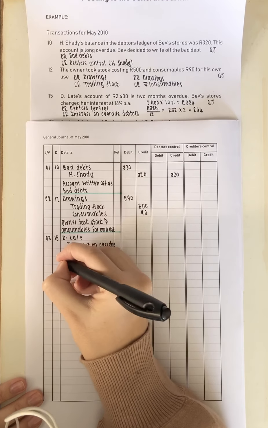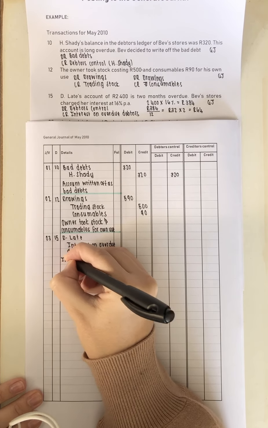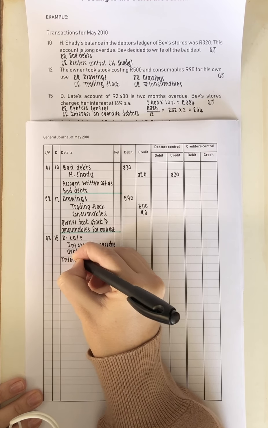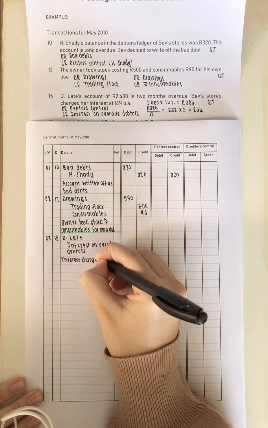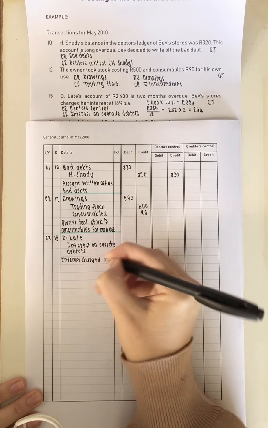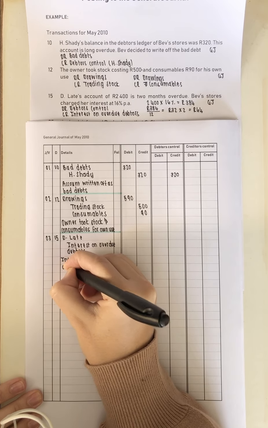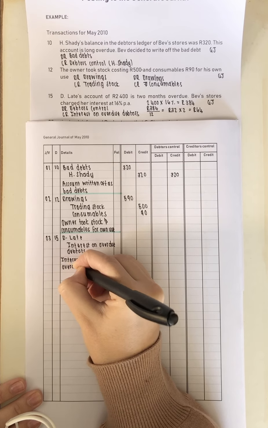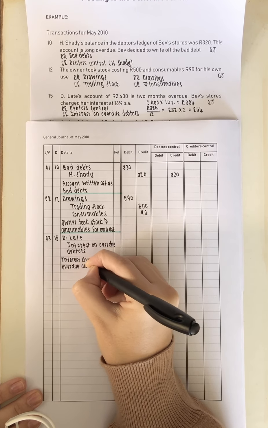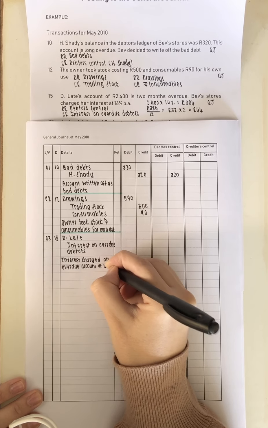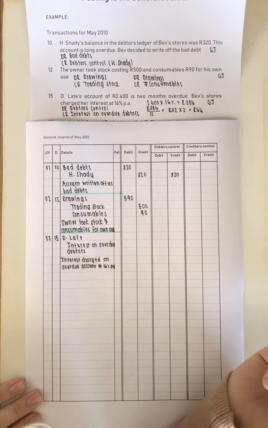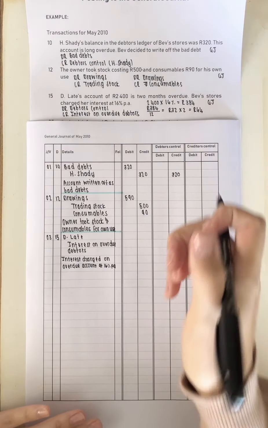And my reason for this is interest charged on overdue account at 16% per annum. Okay, so then I do my amount.